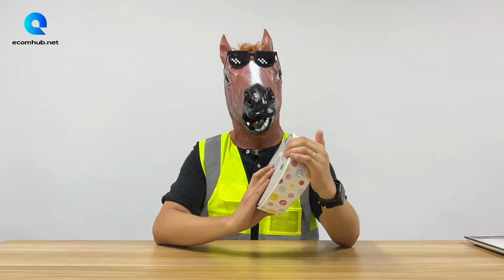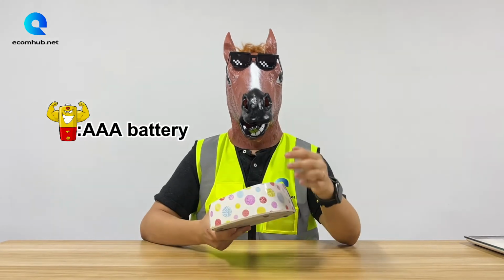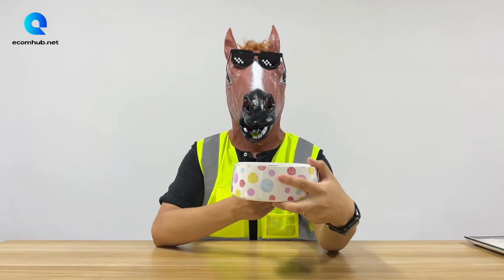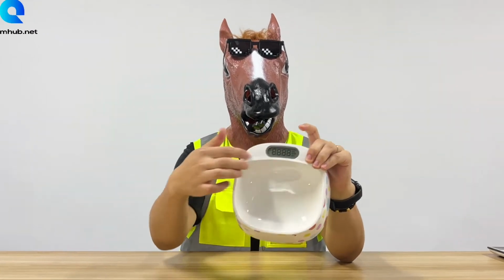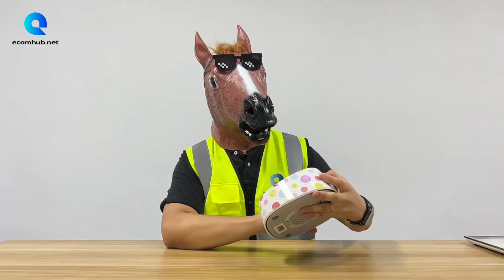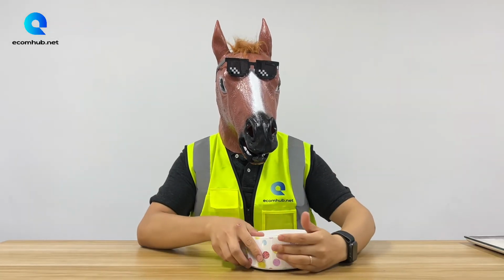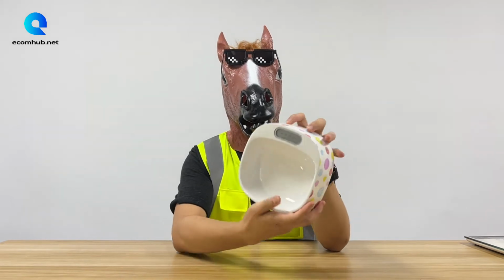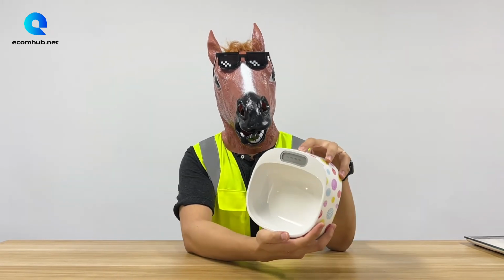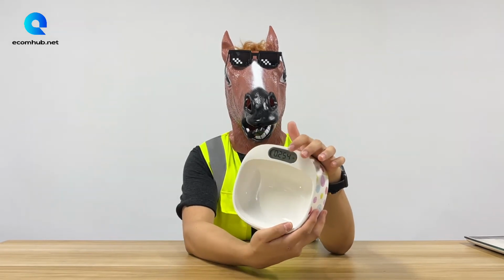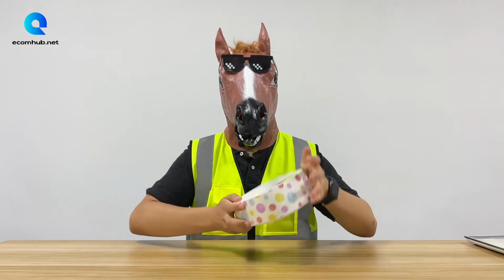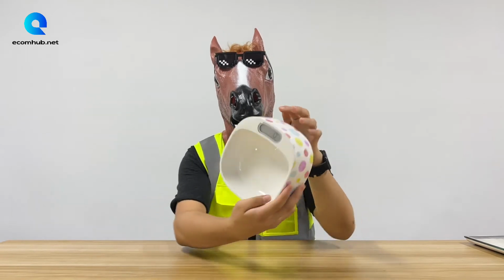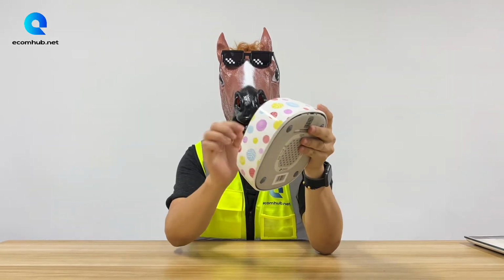It works with 2 AAA batteries, and also the battery is easy to buy. Here's a button, press it, you can see the scale, the number will be here. So now, okay. Now the measure you need is ounce. Press and hold, it changes to pound, and press again. It's milliliter, and then press. It becomes gram, and also really high protection.